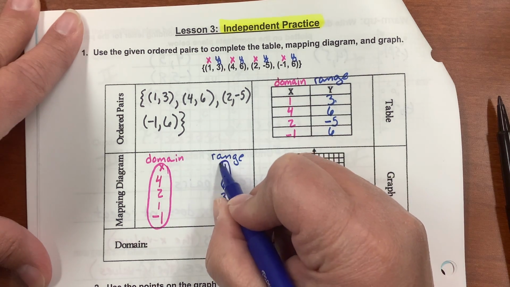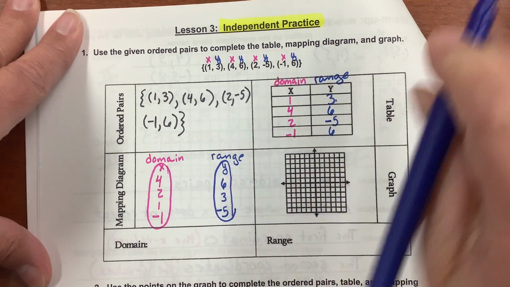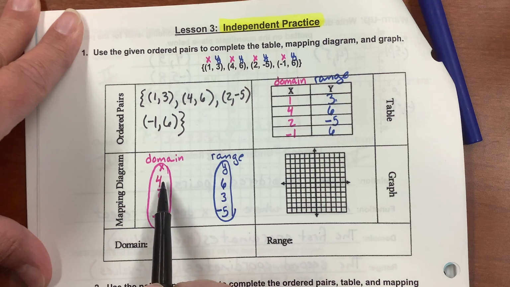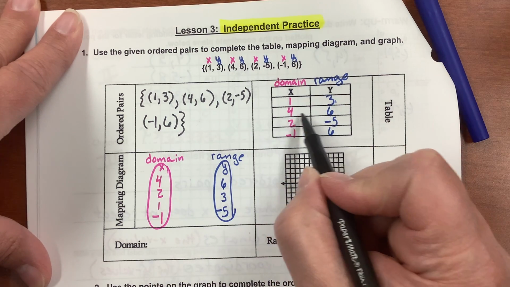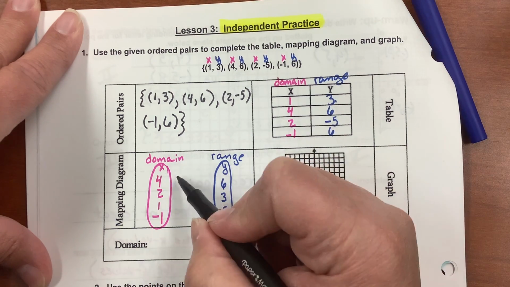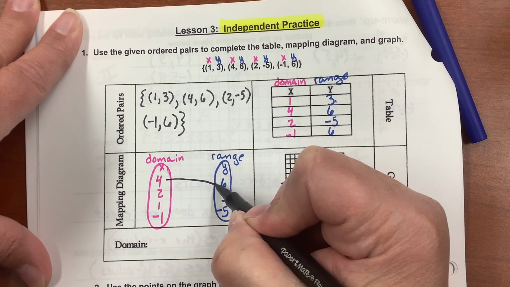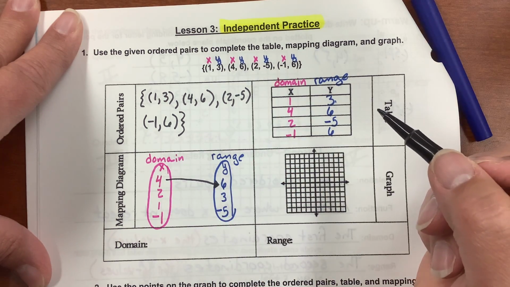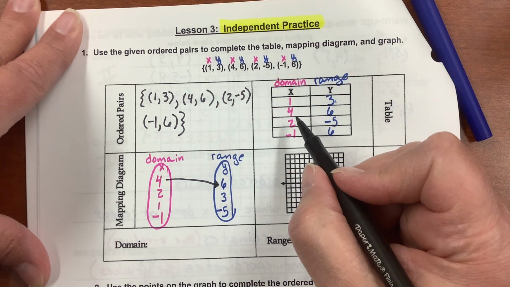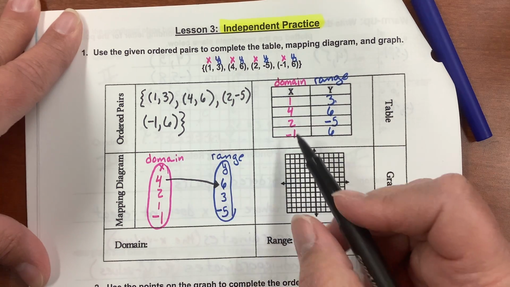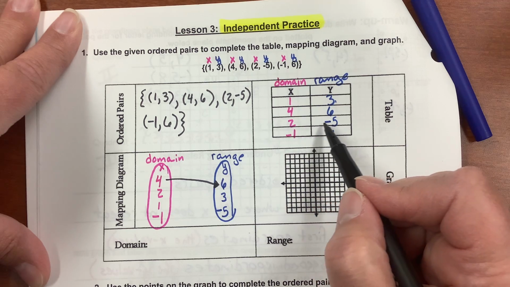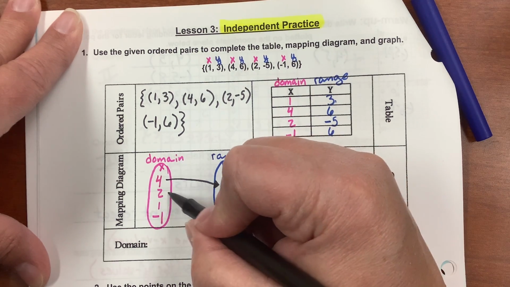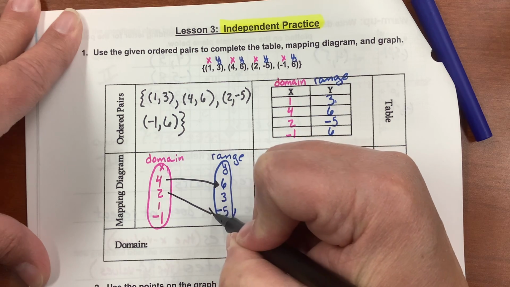All right, and now, if I have a 4, what does it map to? Well, I come here, 4 goes to 6. So my 4 maps to 6. You would say it that way too. It sounds a little strange, but you would. And my next number is 2. 2 corresponds to -5, so 2 would map to -5.